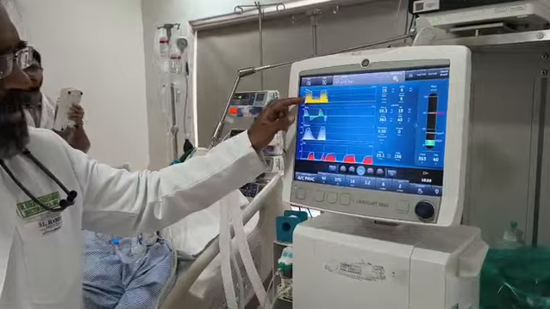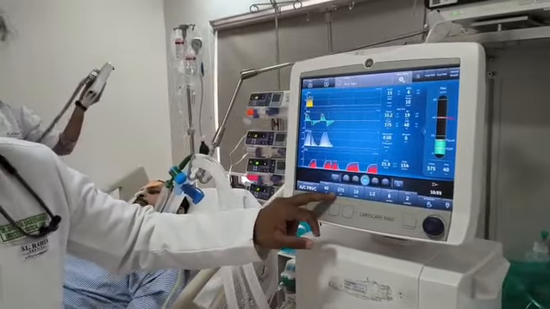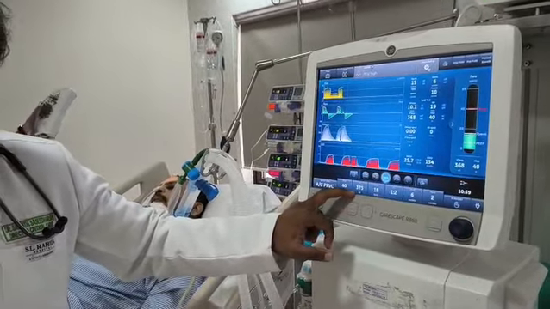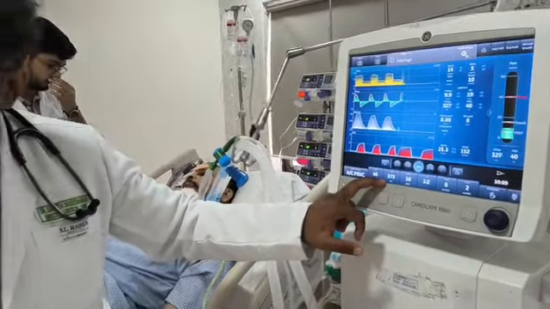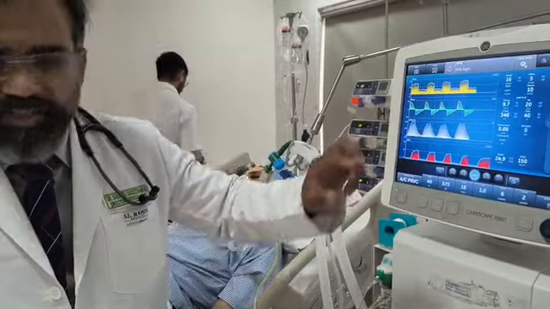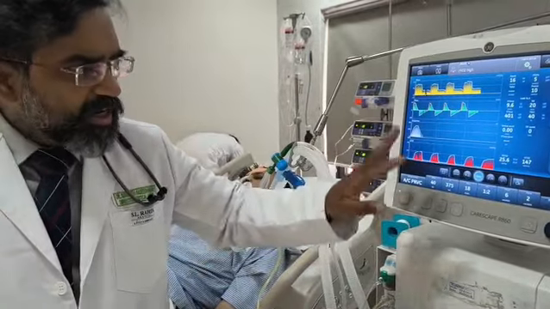The flow artifact will come back again because now the tidal volume is lower. That means the pressurization of the circuit is lesser, so the pressure artifacts will not be seen as much, and that is the reason you have started seeing this again. Again, you started seeing the same thing. So again, I'll repeat it.